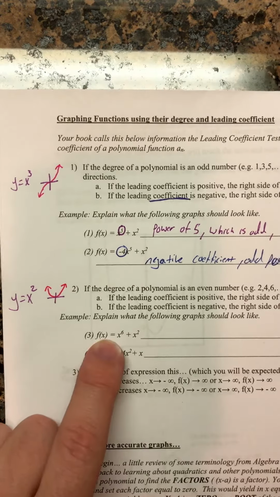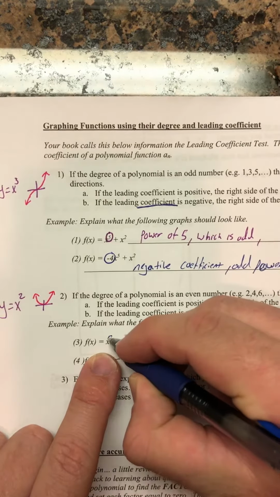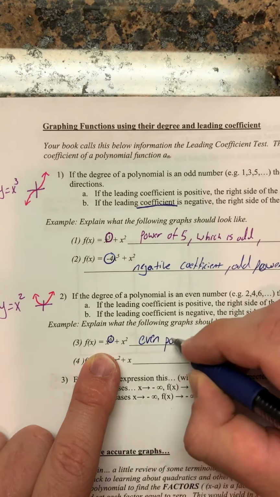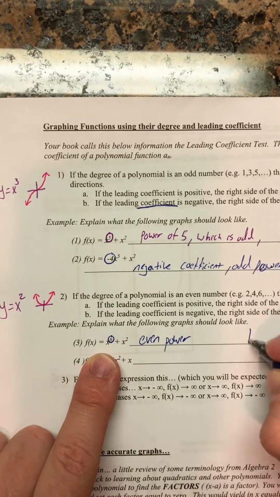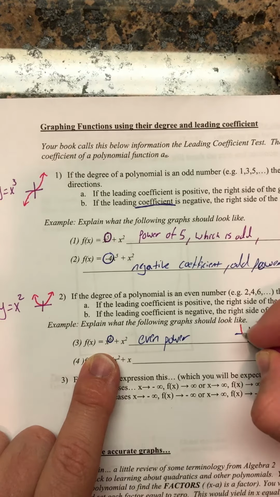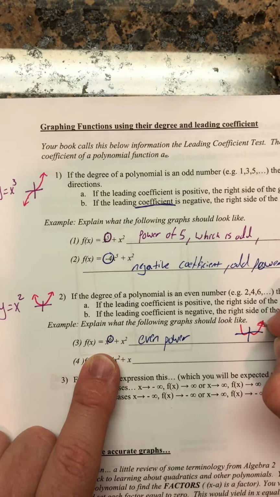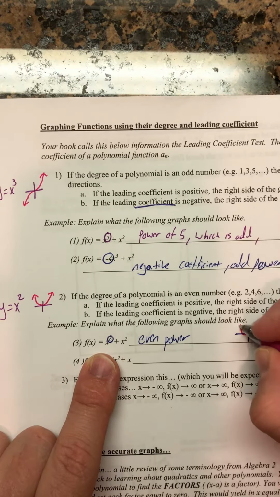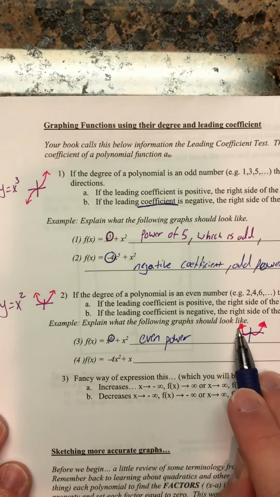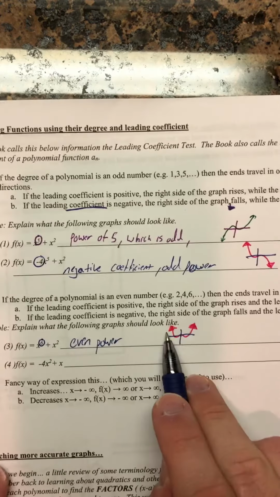Okay, so same thing with this one. It's to the power of 6. Now 6 is an even power. Therefore, my ends are both going to go up. Now it's going to do some wiggly stuff in the middle, and we'll talk about that in just a little bit. So if you graph this in your calculator, you'll see that it does do some wiggly stuff. But at the end of the day, both ends are going to go up.